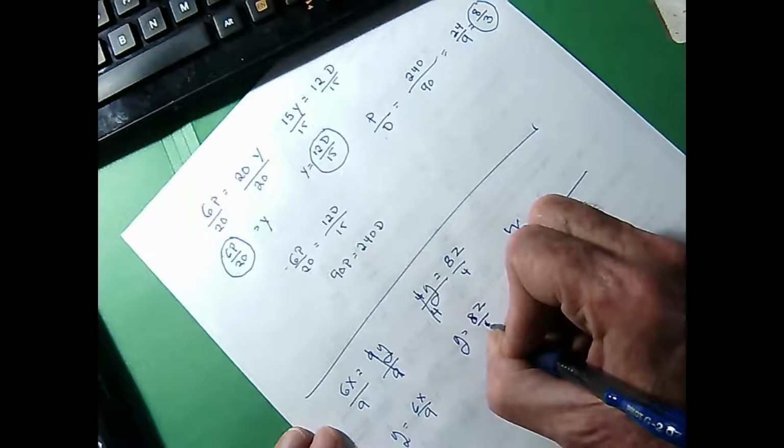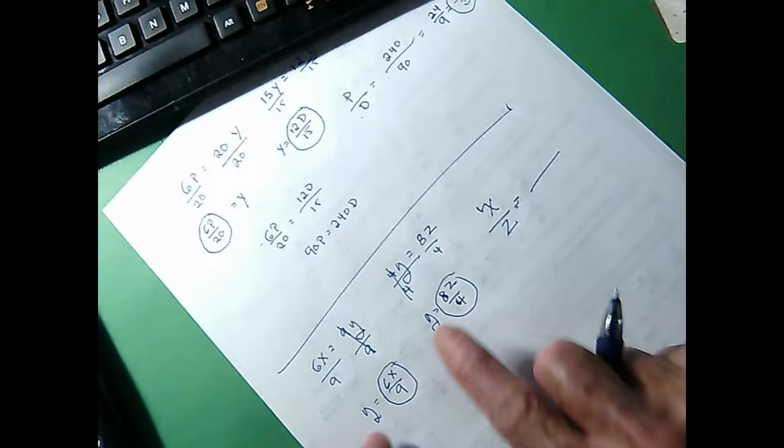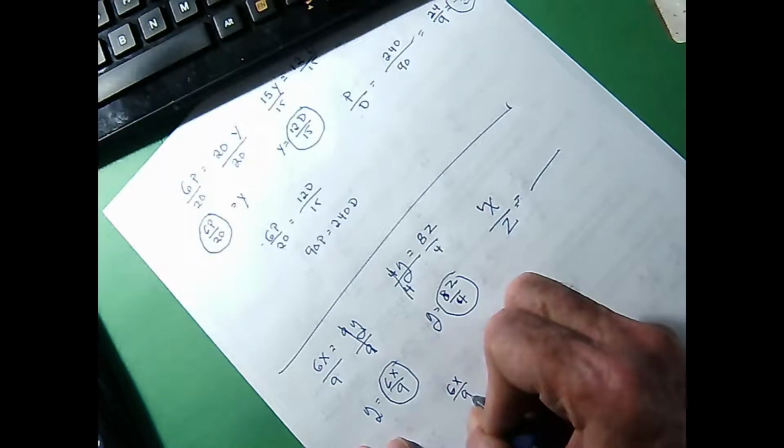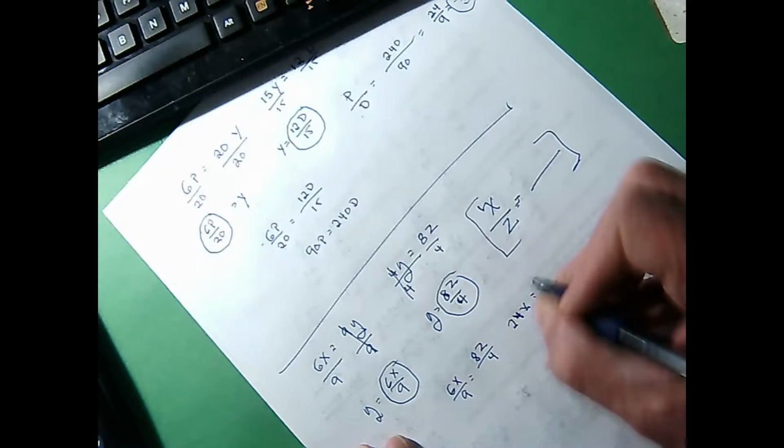And if y is equal to this, and y is equal to that, yeah, I could reduce these fractions, but I don't care. I'm just going to work this through. If y is equal to these two things, then these two things must equal each other. So I'm convinced that 6x over 9 must equal 8z over 4. Cross multiply, and we'll get the ratio of x to z here momentarily. 4 times 6x, 24x, is equal to 9 times 8z, that's 72z.